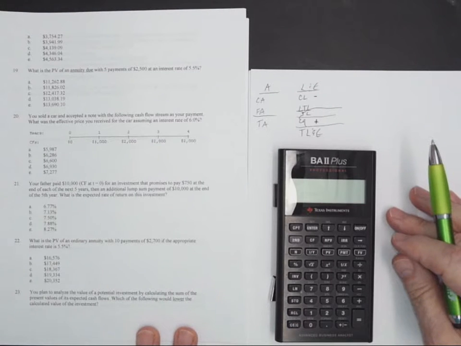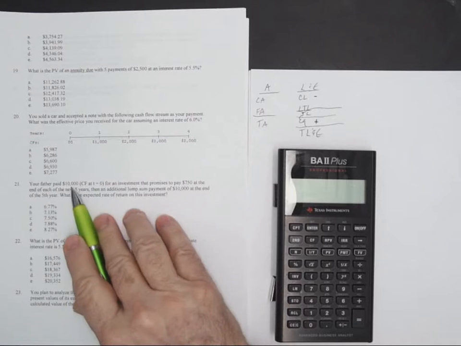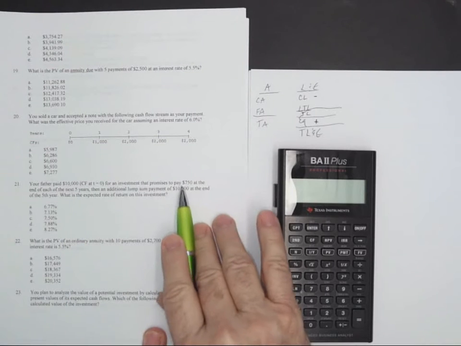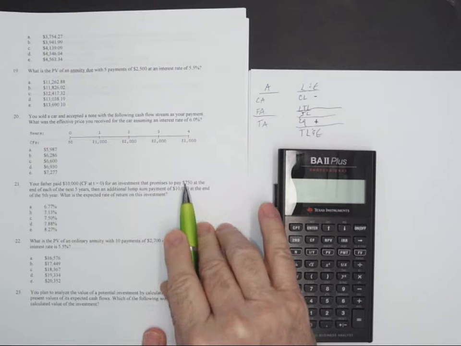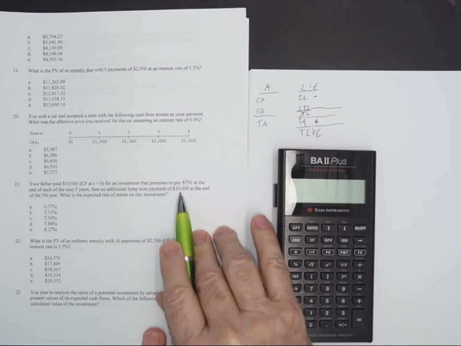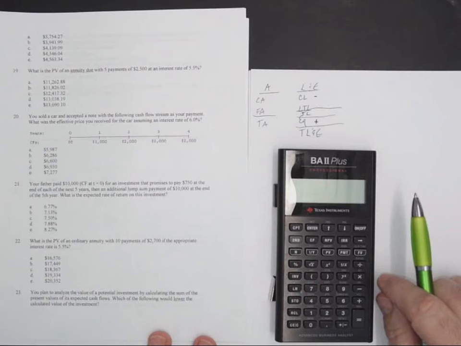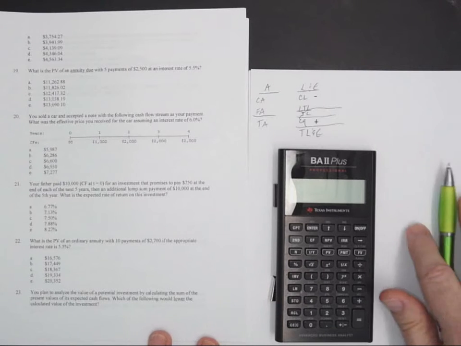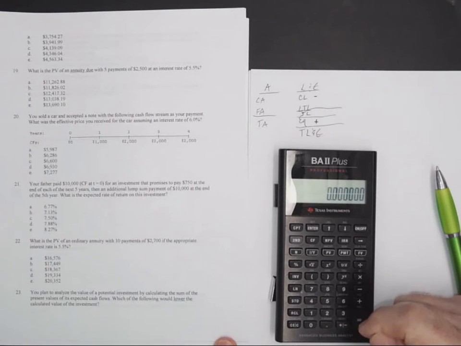Well, actually, I can look at this and I can tell immediately that it's 7.5% because it's $10,000 to begin with, $750 every period, and $10,000 at the end. And $750 is 7.5% of 10,000. So this is going to work out to be 7.5%. But let's go ahead and work it out.